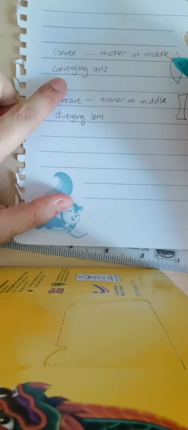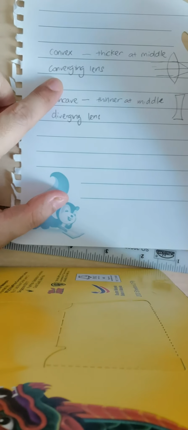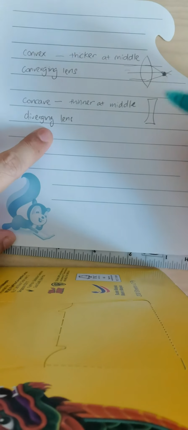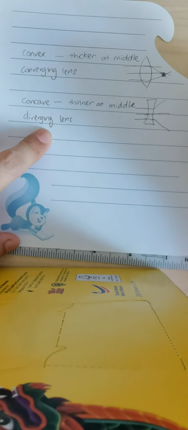The converging lens is called that because when the light rays pass through, they converge. So the function is to converge the rays at a point. And for your concave lens, when the light rays pass through, they diverge out, so it's also called the diverging lens.